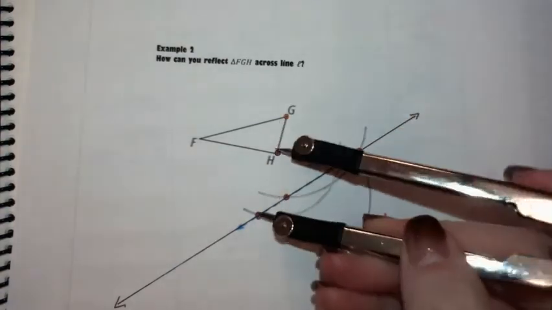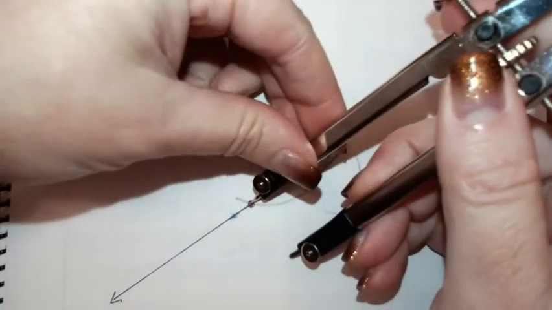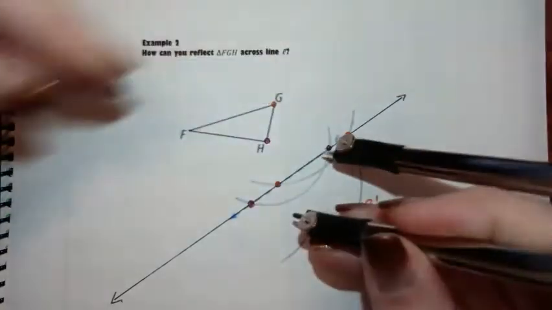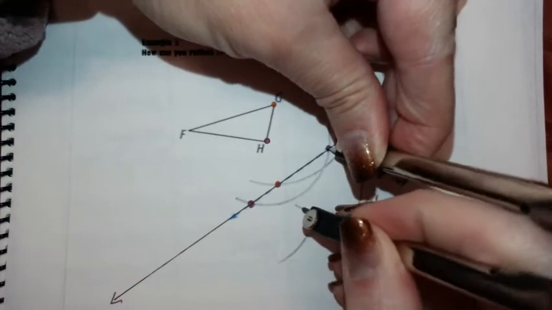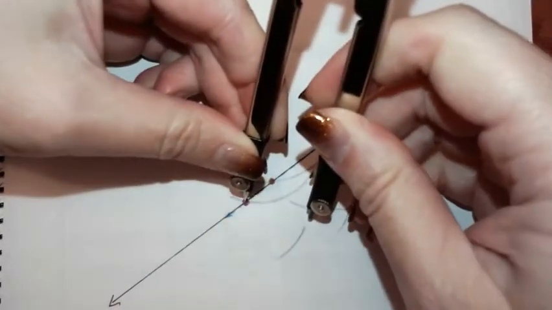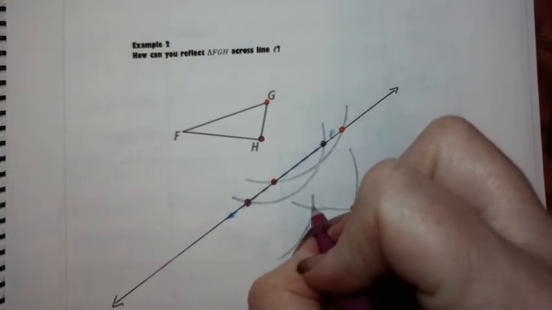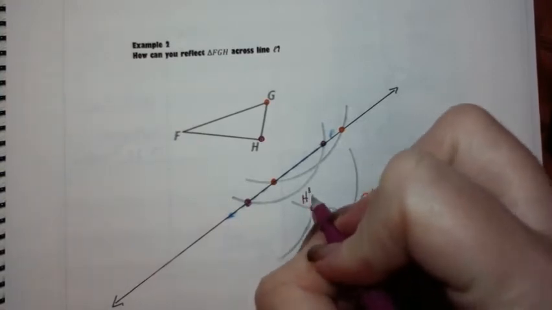So keeping your compass the same, you're going to come out here and put an arc from that one and an arc from this one. Oh, I didn't put that first one in a good spot. I've got to lengthen that out. So H prime is going to be right here at that point.